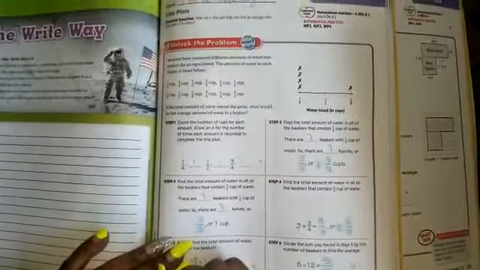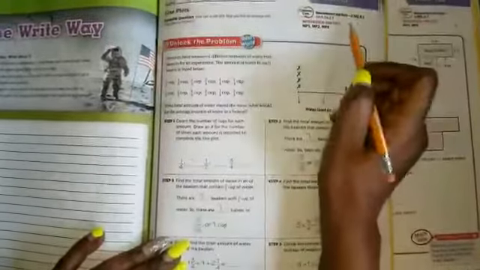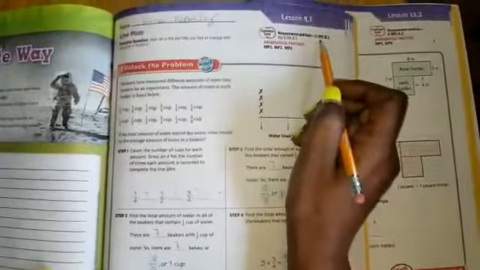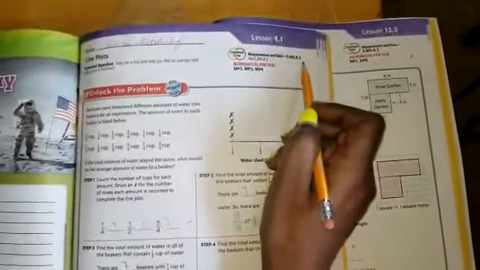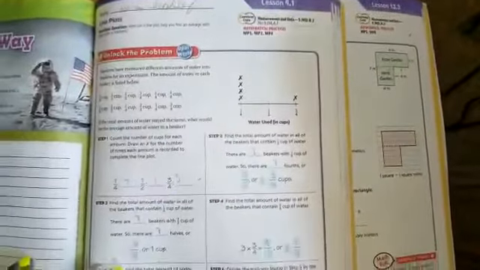Today we are going to do line plots, lesson 9.1, and it is standard 5.MD.B.2. We did this lesson before, but we have to redo it because it's part of this other standard that we're doing. So let's go ahead and refresh your memory.